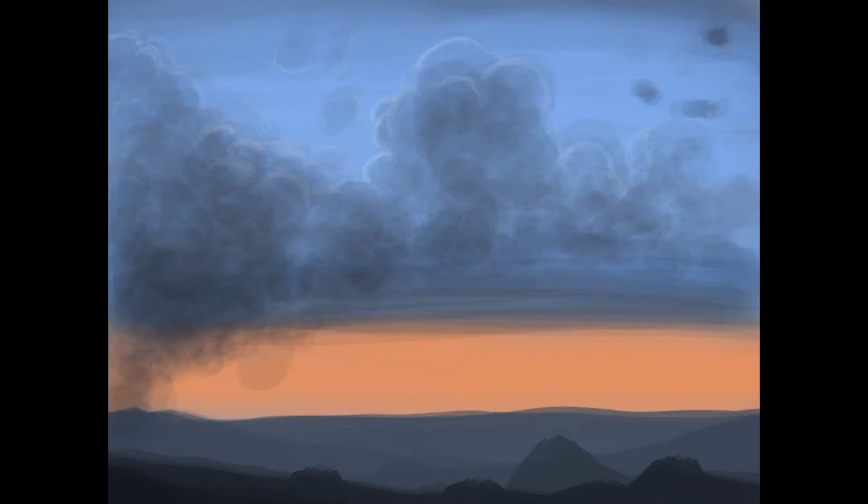I like working with basic flat colours and build up slowly through repetition, following a series of habits that I've started to do. It's worked out pretty well.